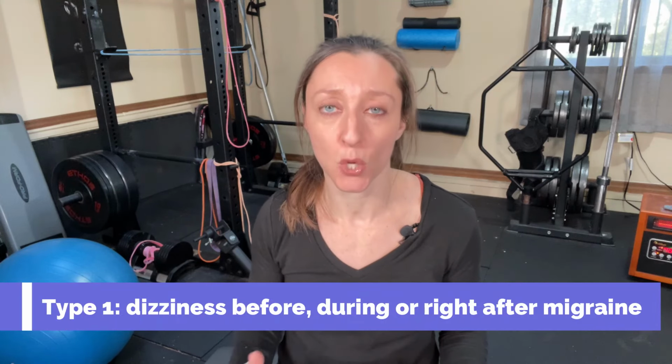Now, for people who have vestibular migraine, or in other words, vestibular symptoms associated with their migraines, typically dizziness or vertigo, there are two main subtypes. Those subtypes are people who just have those symptoms with their migraines, and then there are other people who have what we call interstitial symptoms, in other words, dizziness between the attacks.